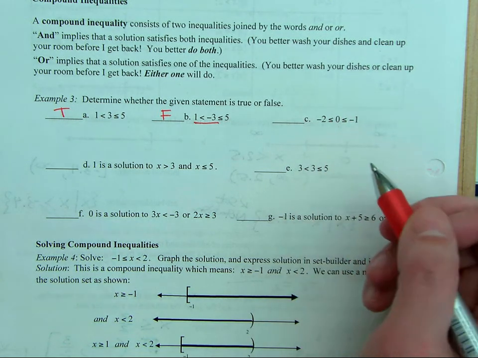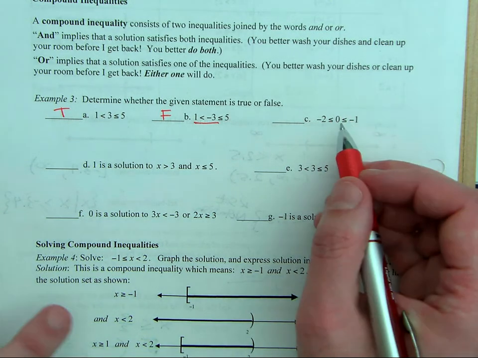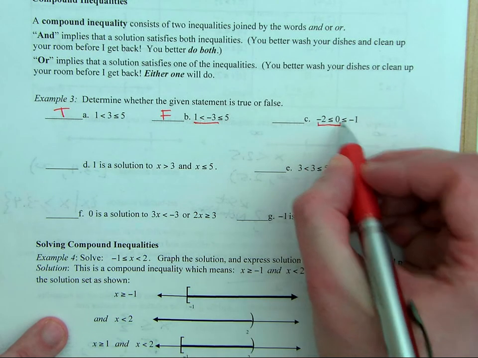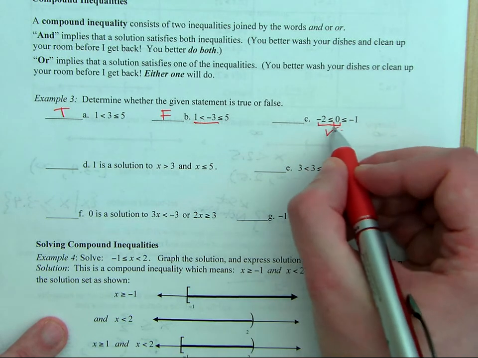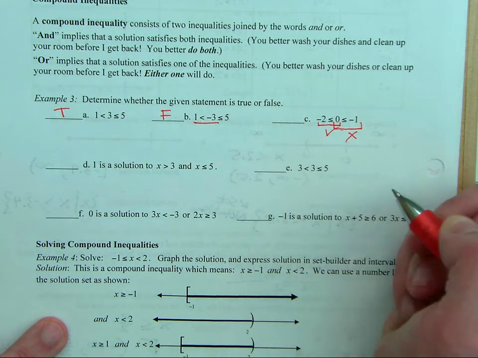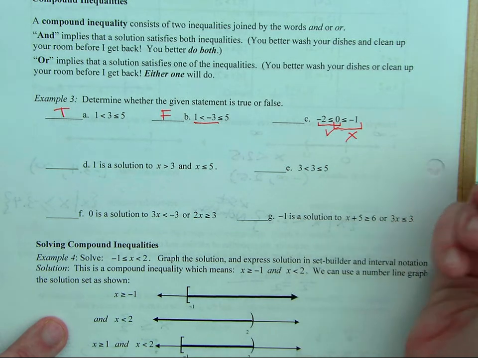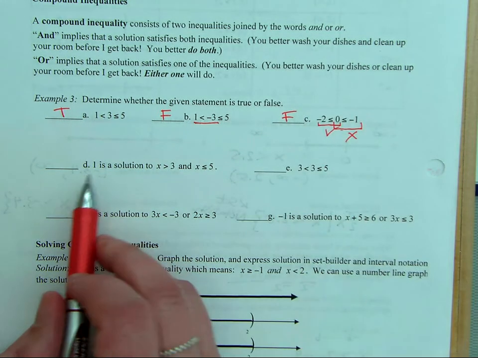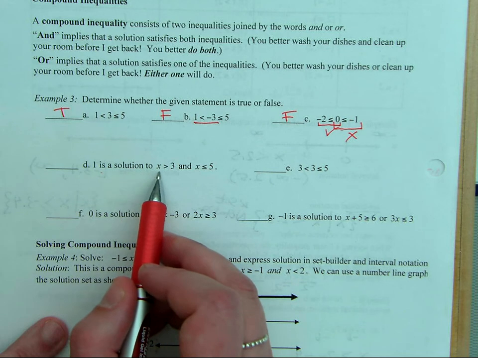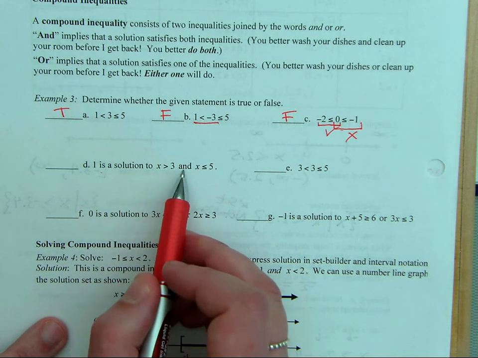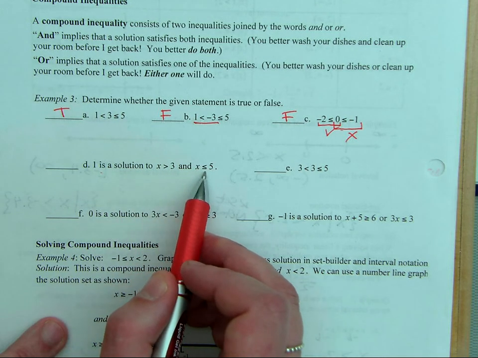True or false? Well, one part is true, but this part would be false. So that makes the compound inequality true or false? False.